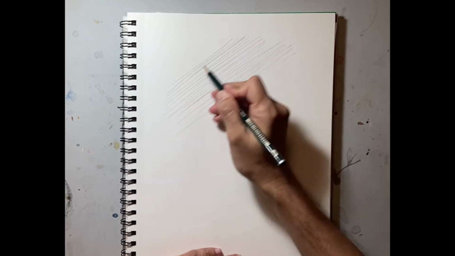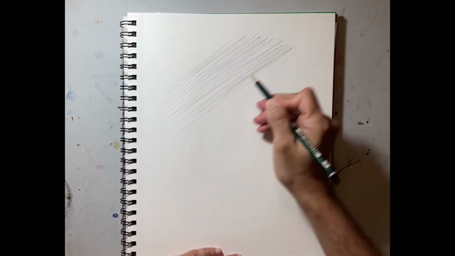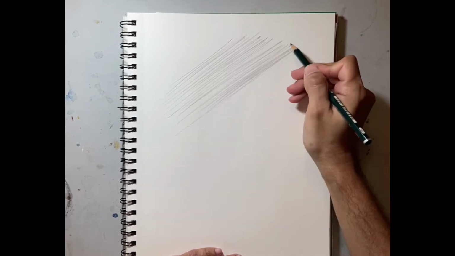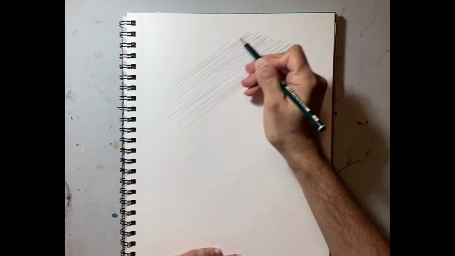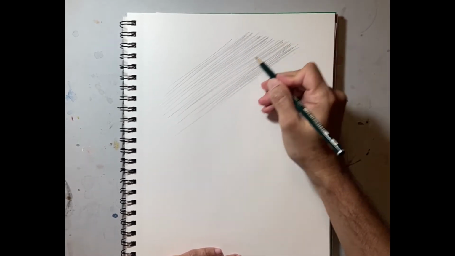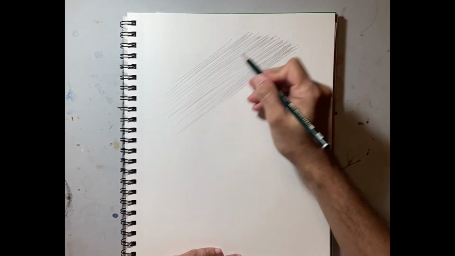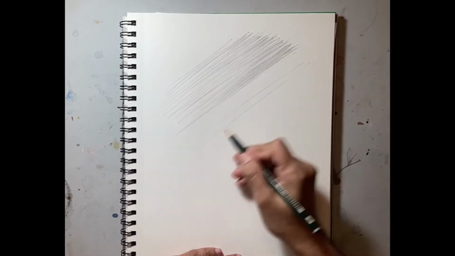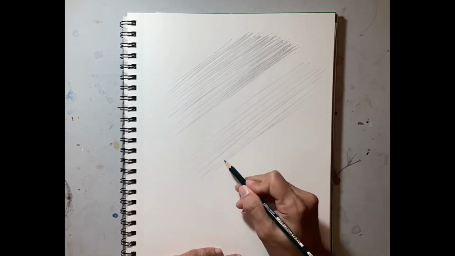It's just using the simple line in the same direction, and then you just make more lines wherever you want more value. Wherever you want the shadows darker, you just keep making more lines. You don't even have to change the intensity of the pressure on the pencil, on the paper. You just keep doing more marks wherever you want them.